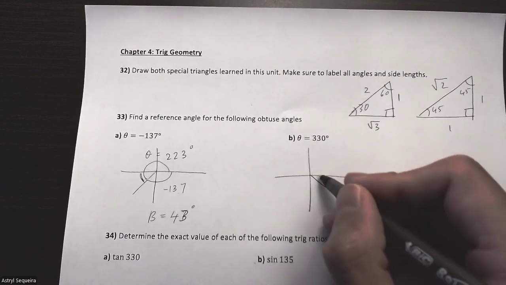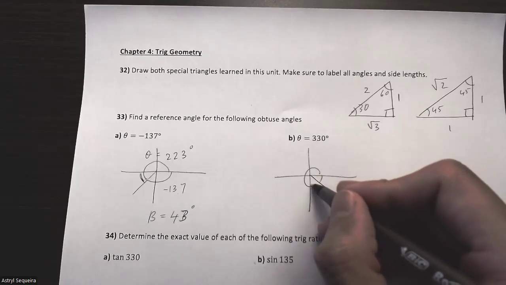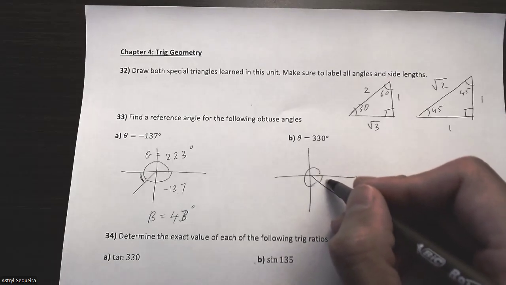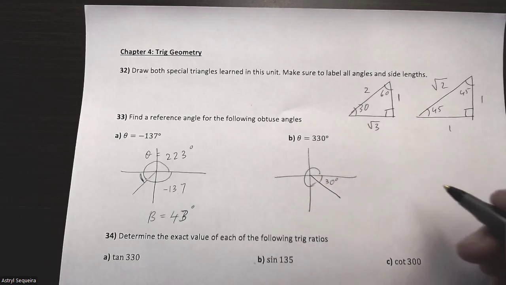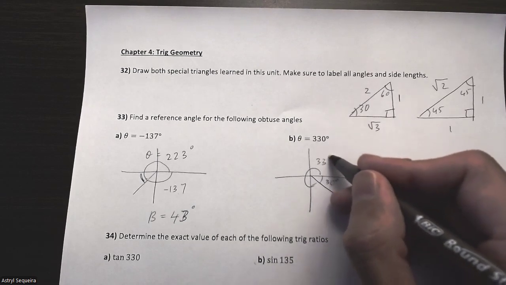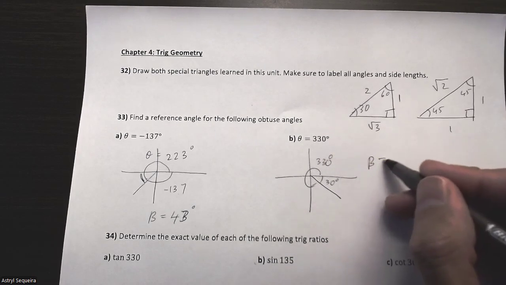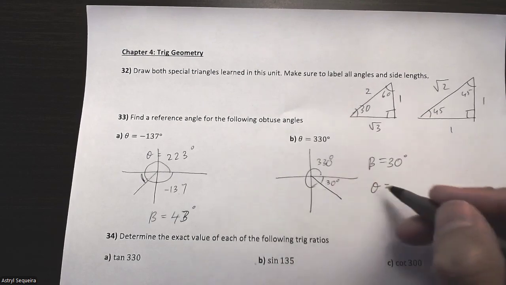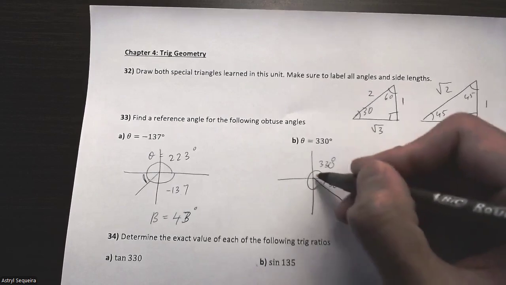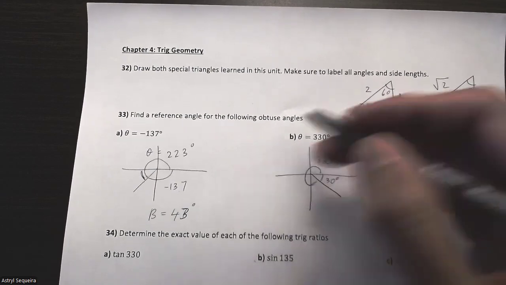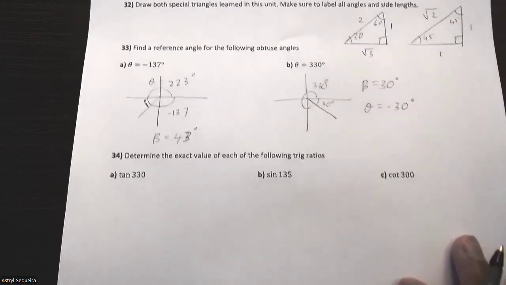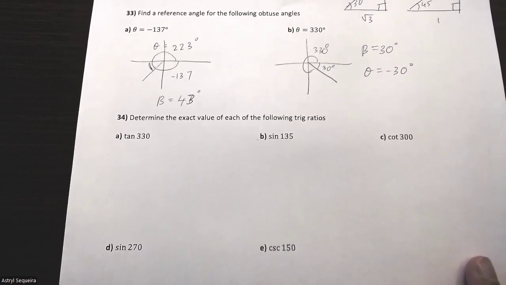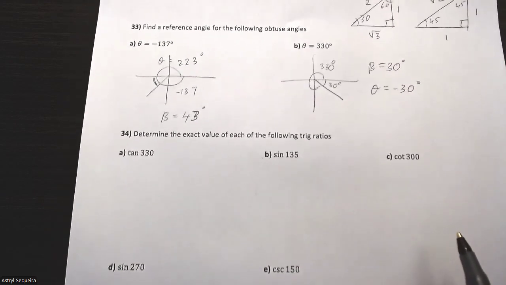330 degrees is in my fourth quadrant over there. The acute angle is 30 degrees. So if you want to call this beta, it is 30 degrees. If you want to find another principal angle, we could do it as just -30 degrees because it's in the opposite direction, or you could just add 360 as well. Doesn't matter. Now the exact values of the following trig ratios.